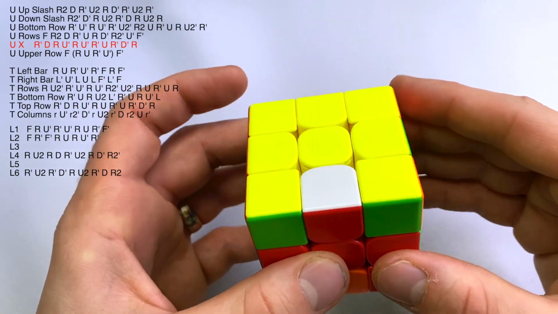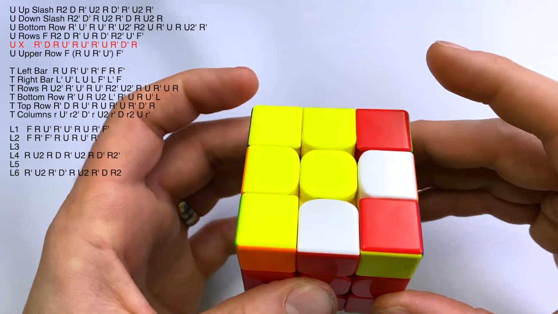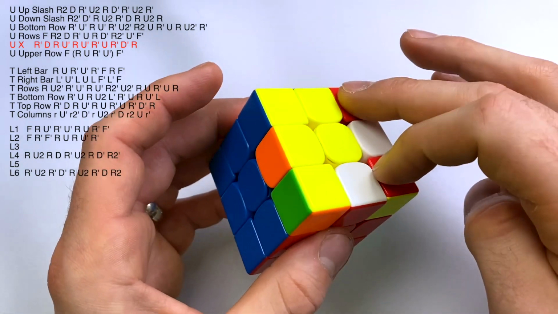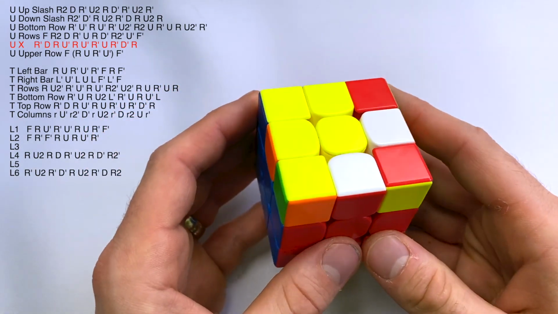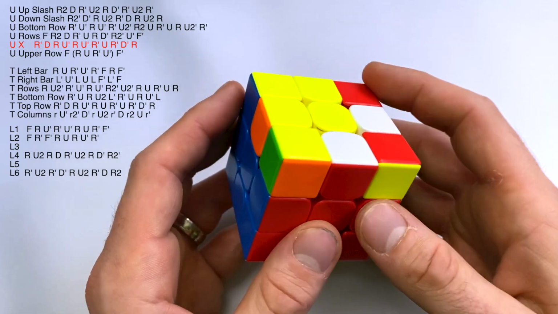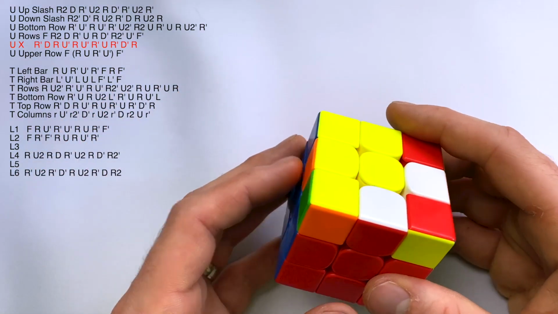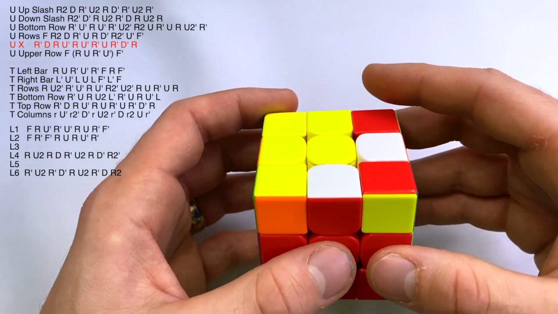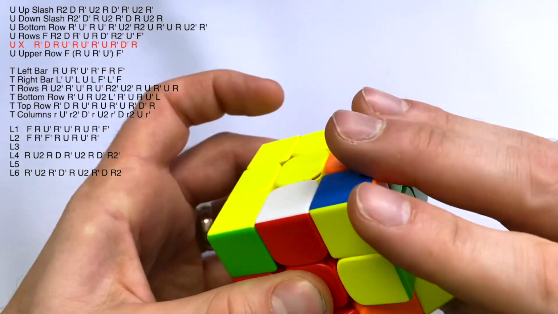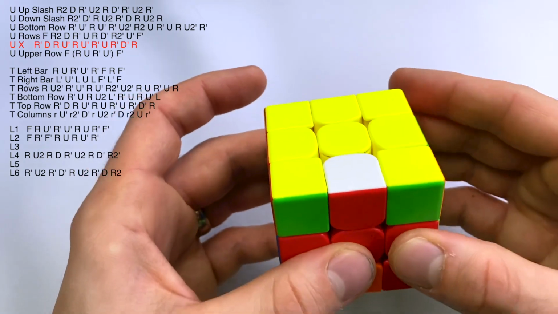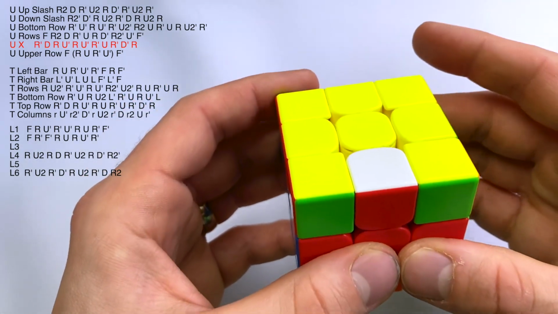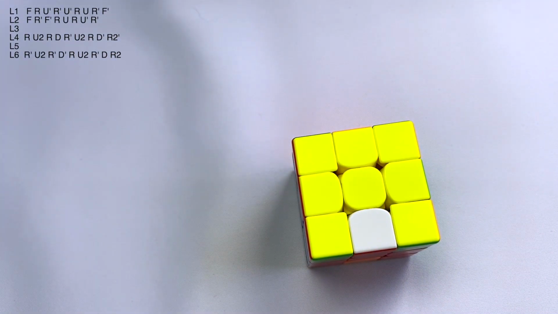And just like some of the other ones, the opposite of it gives you this T case, where we have a matching on the right side and opposite colors on the left. We're going to do the exact same thing, but instead of doing a U prime, we're going to do a U. Like that. And it flows really nicely. You don't need to regrip your hands at all. Okay, so we've just learned all of the T cases.